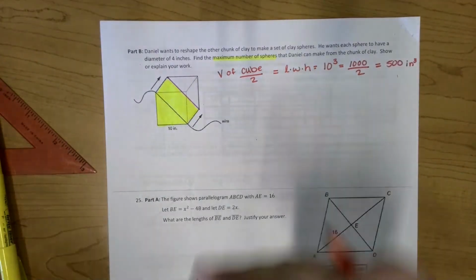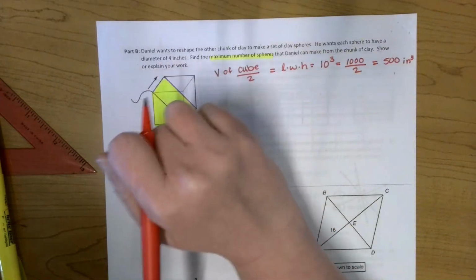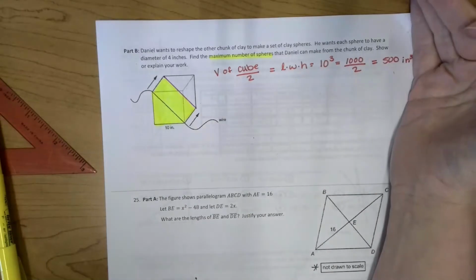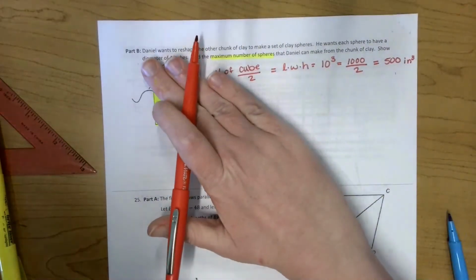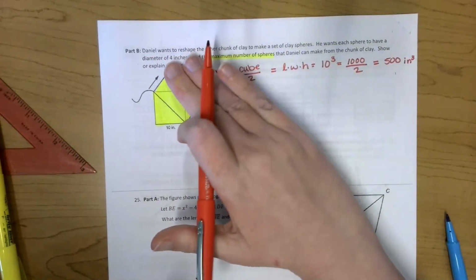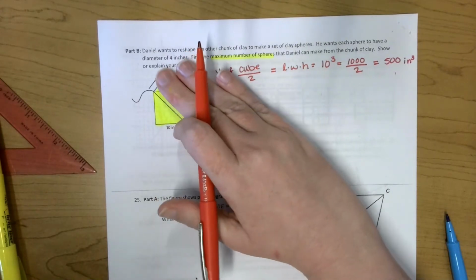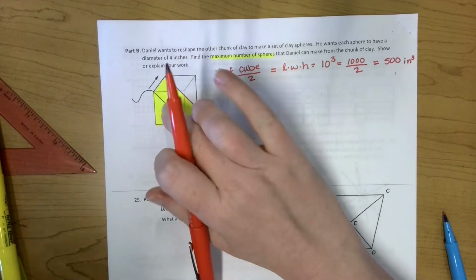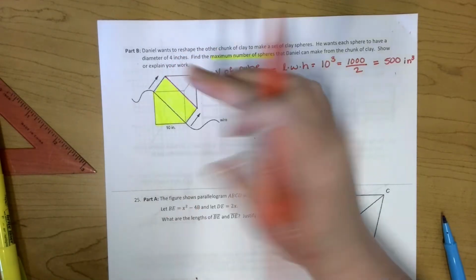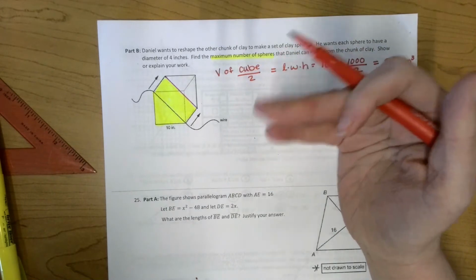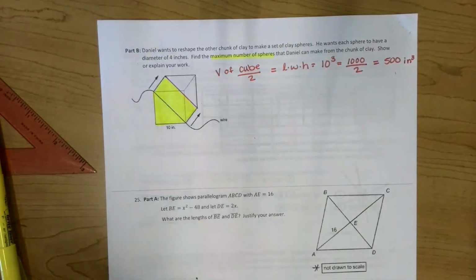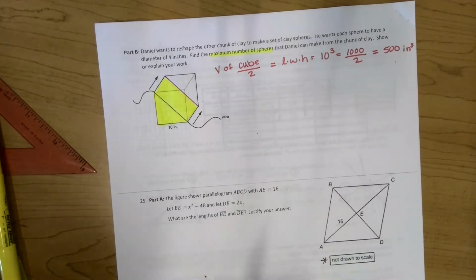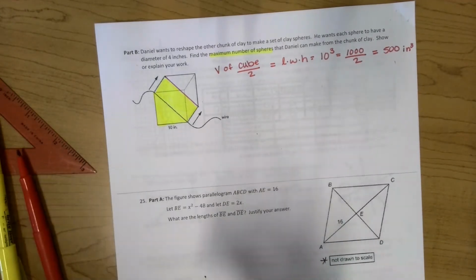Okay, so some people are going to be tempted to do 10 times 10 times 10 square root 2, which would give you way too much. Remember, also, your volume is area of base times height. So your base is a triangle, so it would be half of 10 times the height, which would be 10. Half of 10 is 5, times 10 is 50, times 10 is 500. So that works out too. You could have found the volume of the triangular prism and gotten the same thing. Okay, so that's my volume of the clay.